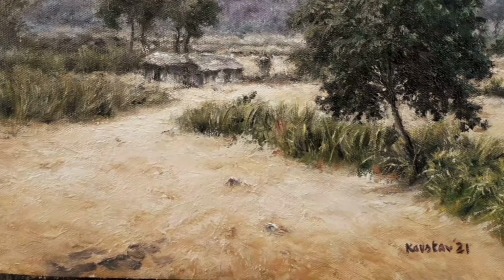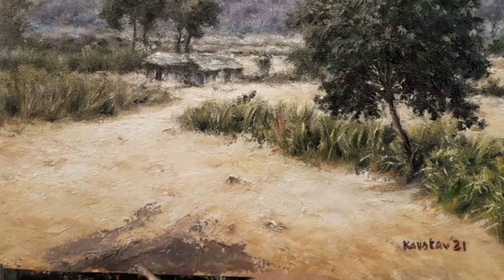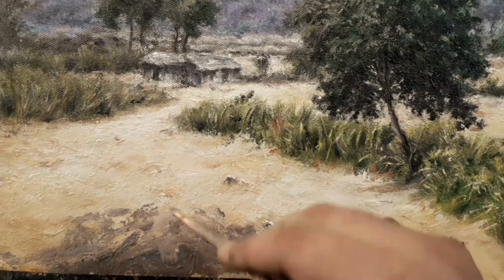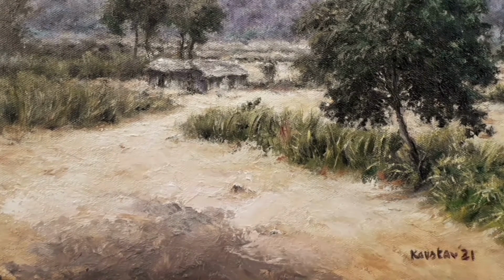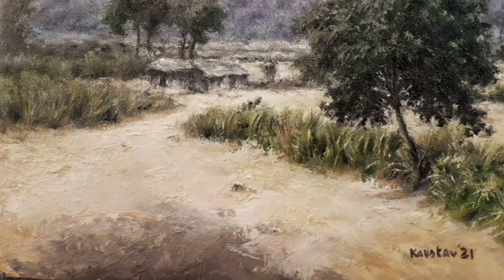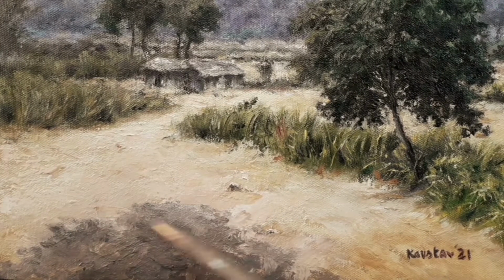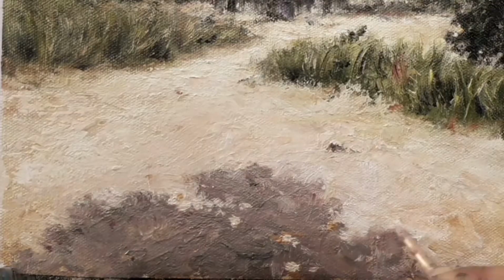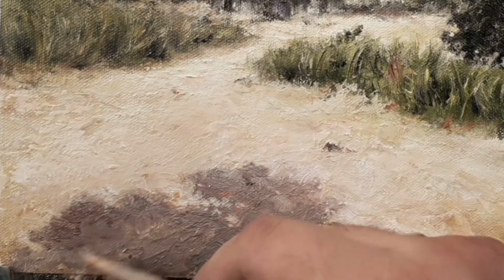Now here is something that I decided a little later, and I'm going to put some shadows in the front section so that the central focal point area is more clear to the viewer. So this is just like a tree shadow, and I'm going to put some warm colors on the edges and also some lighter marks in between.